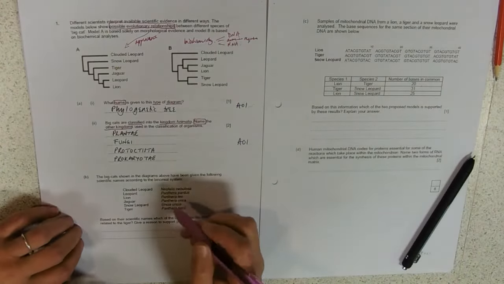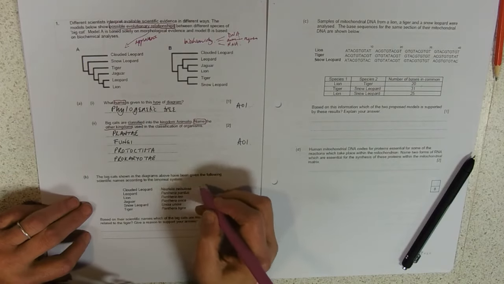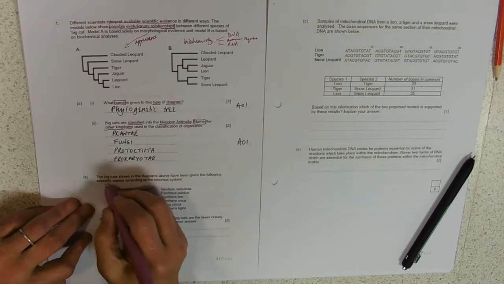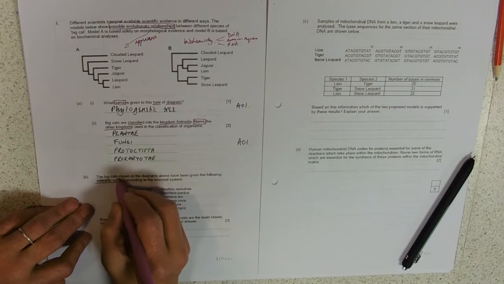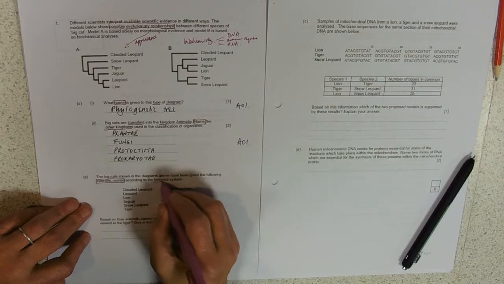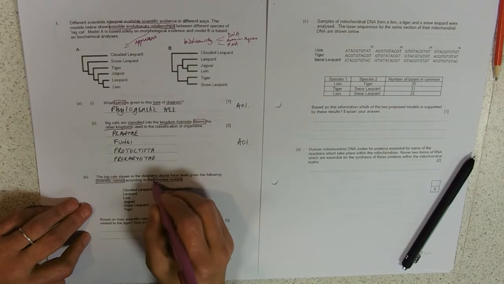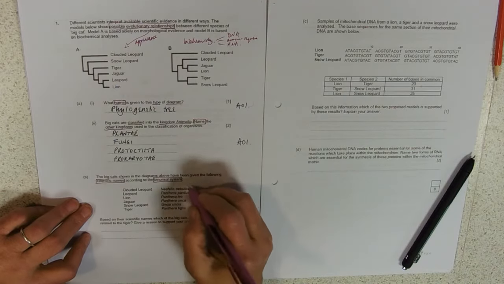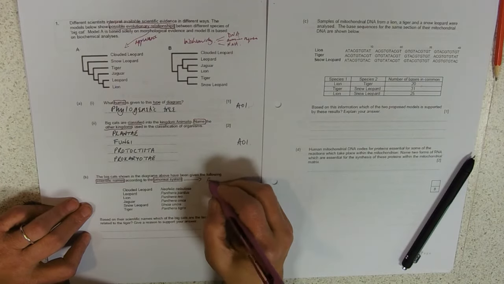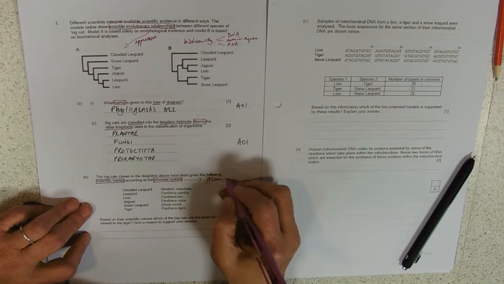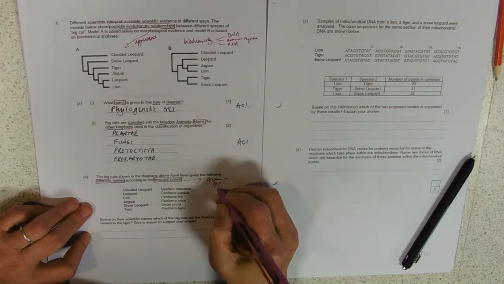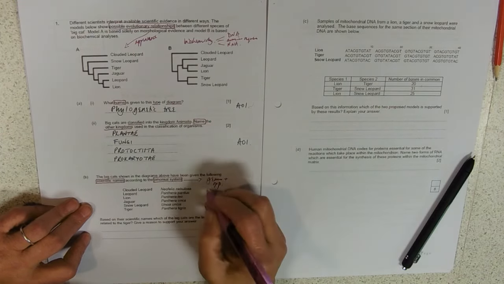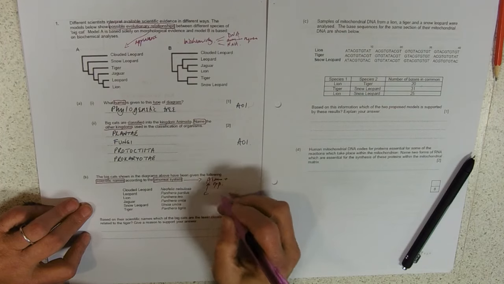Okay, the big cats shown in the diagrams have been given the following scientific names according to the binomial system. So remember, what the binomial system means is the genus name plus the species name. This is capital and this is small case.